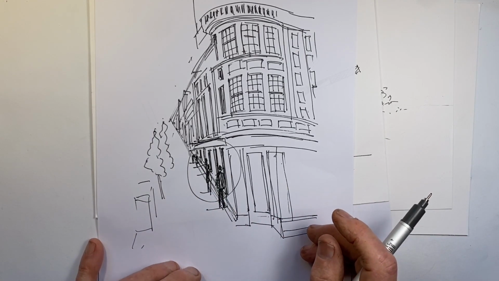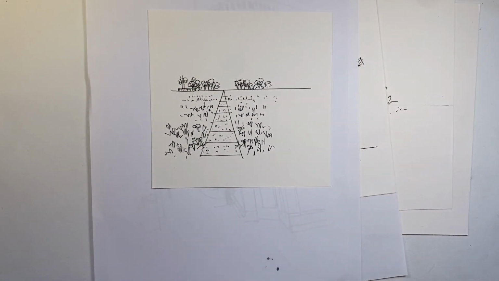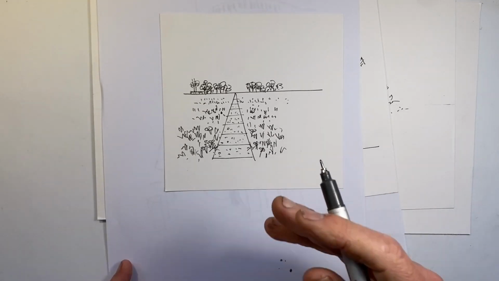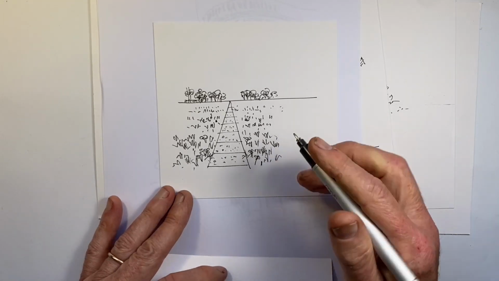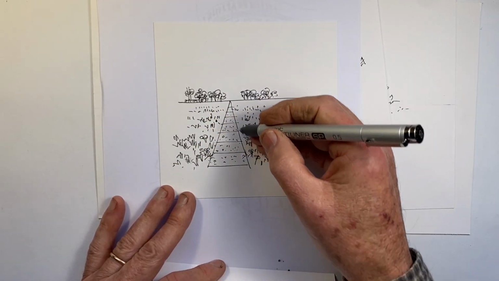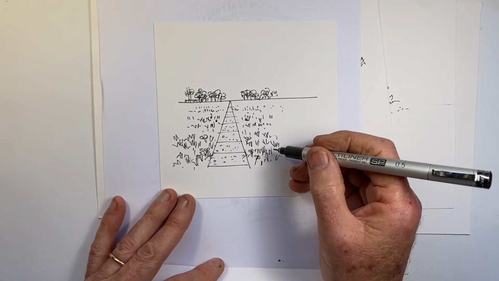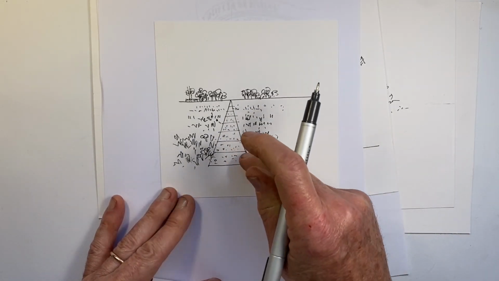Let's look at our next indicator. And this is what I think of as perspective on the ground. So many drawings have some element of the ground. And over and over again, I see the ground drawn in this sort of way, where if there's some sort of path or roadway, divisions that move backwards end up looking like this.